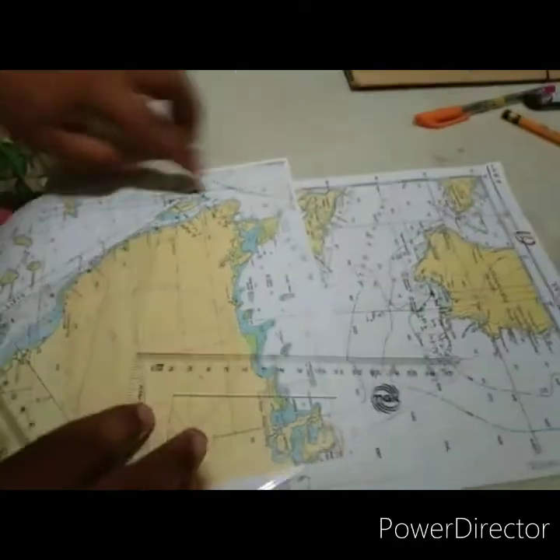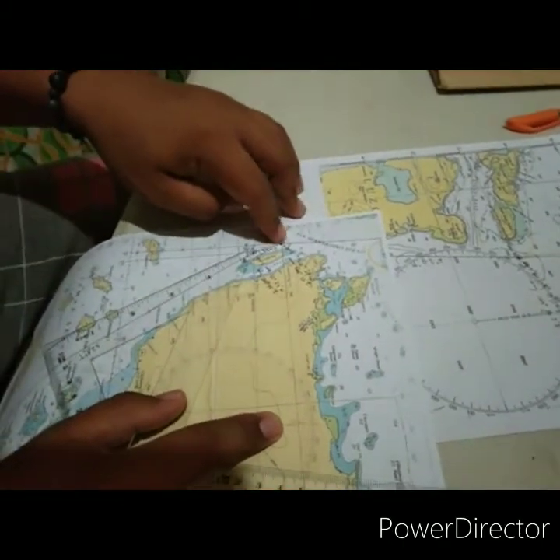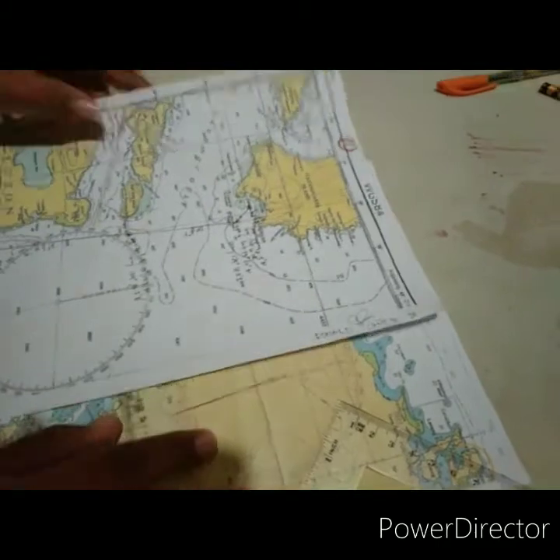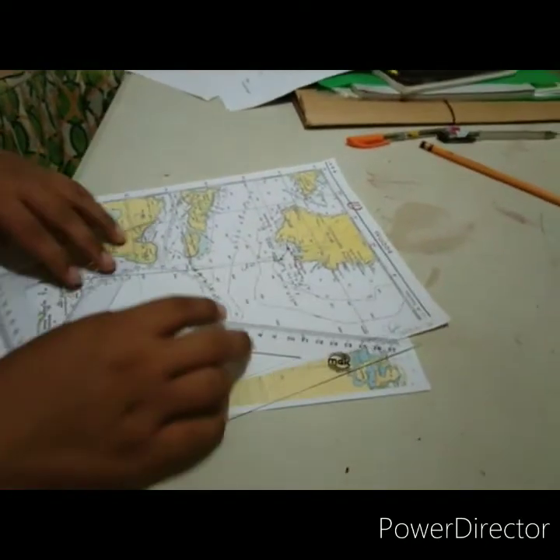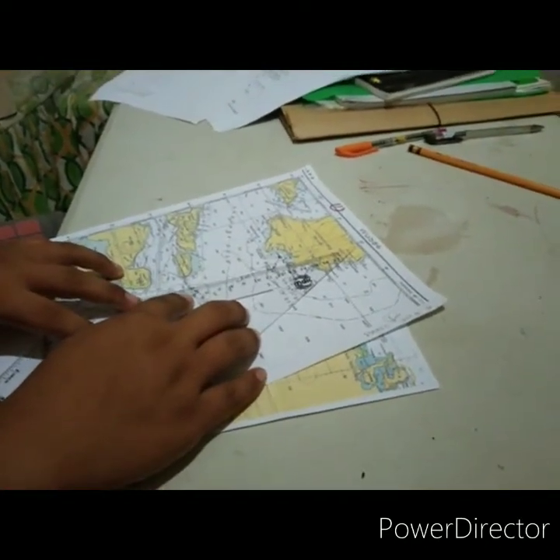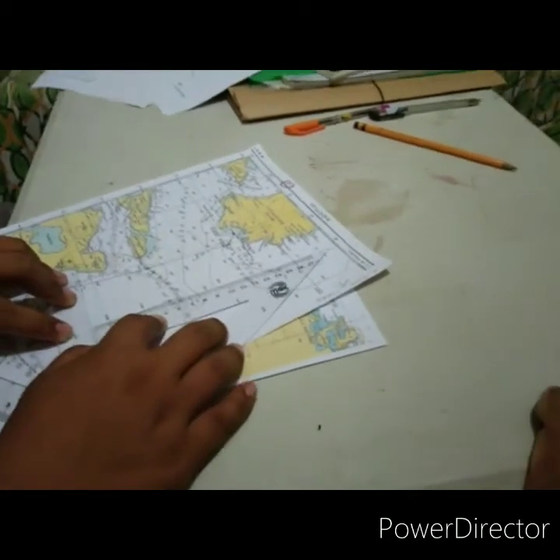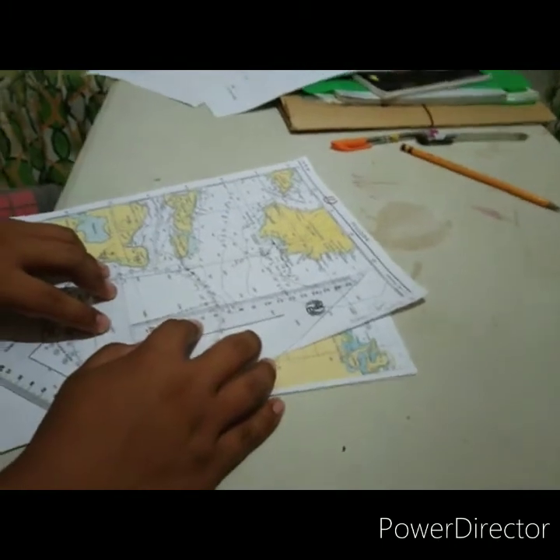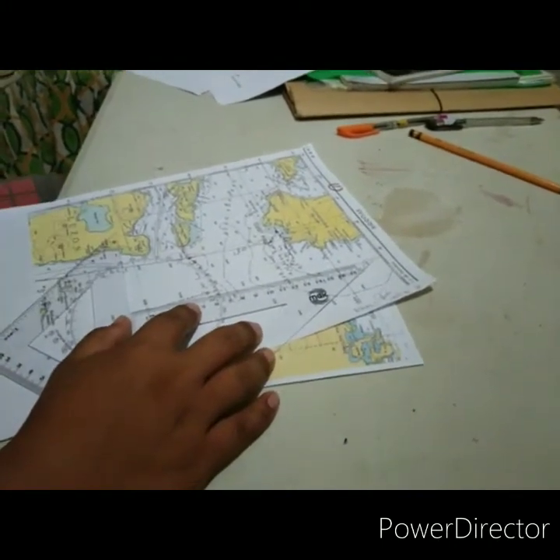Because waypoint 4 to waypoint 5 is done, we proceed to waypoint 5 to 6. Just like what we did, slide it to the compass rose and stop, and you get 003 degrees true.